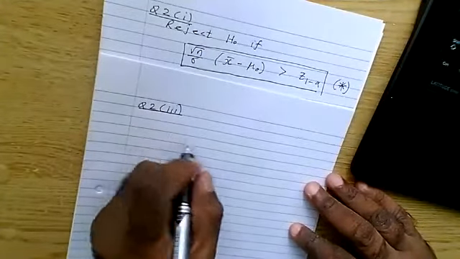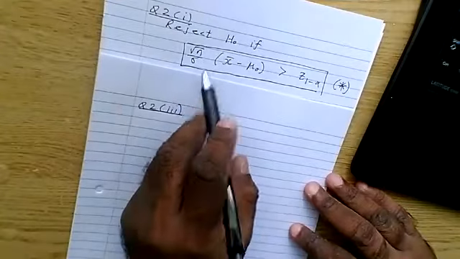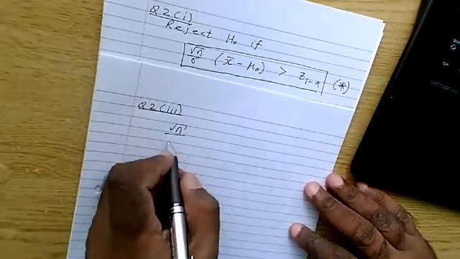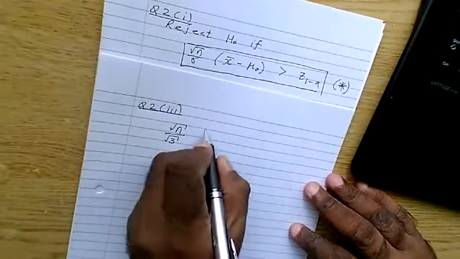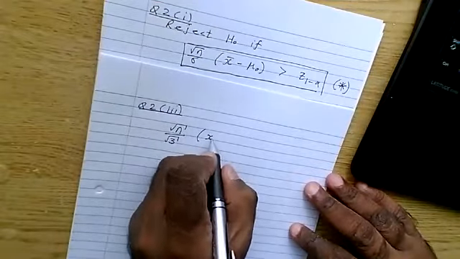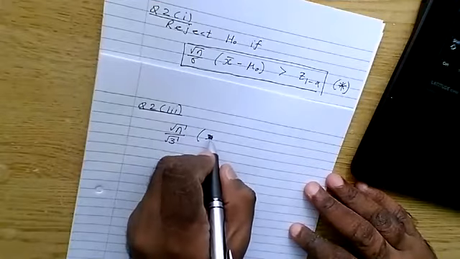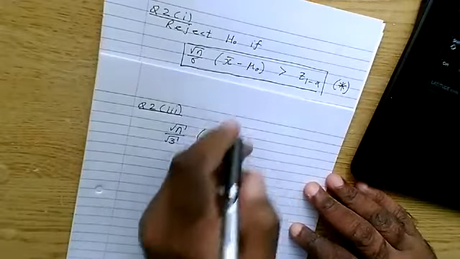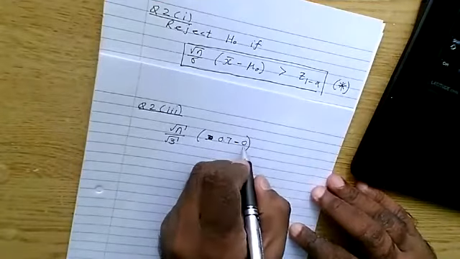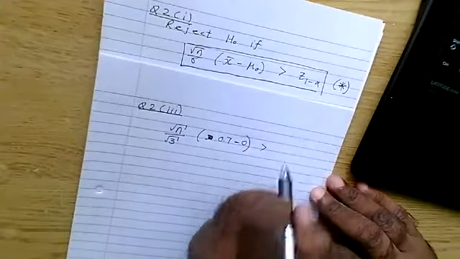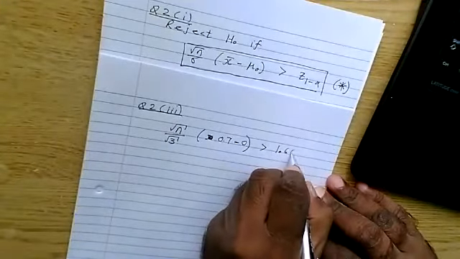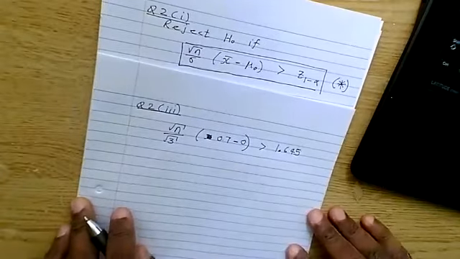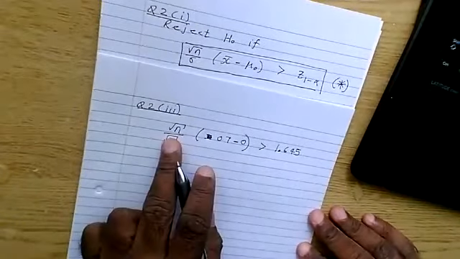what the question is asking you is basically, what should n be? We don't know what n is. Sigma we know is root of 3. X bar we know is 0.7. Mu 0 we know was 0, and this we know was 1.645. So basically the question is asking you, if this is the case, what should n be?